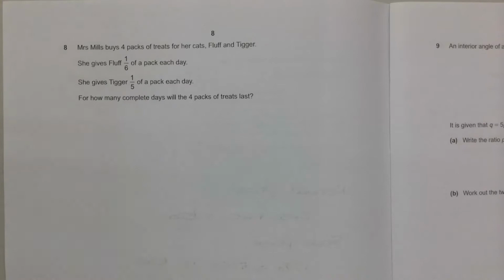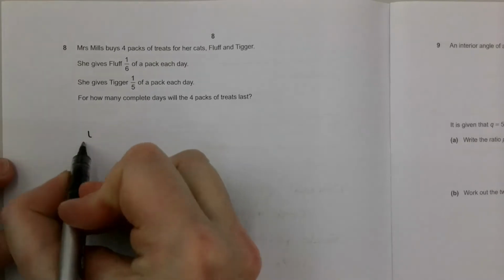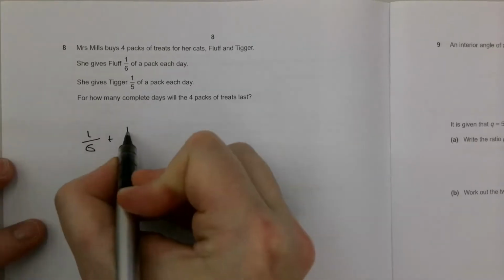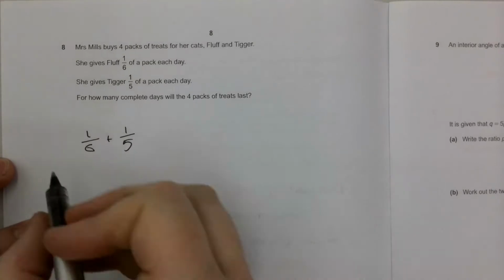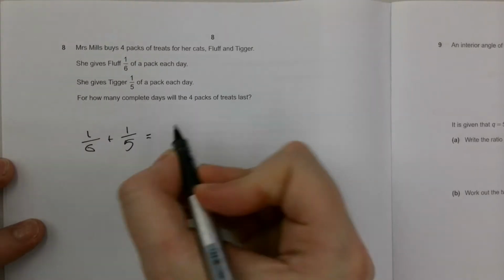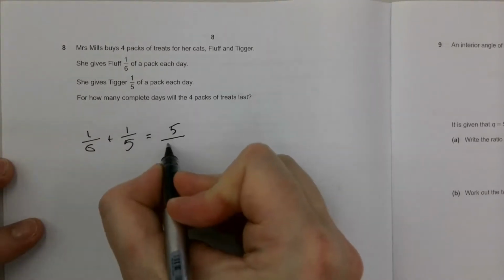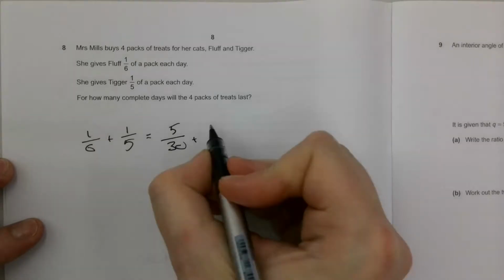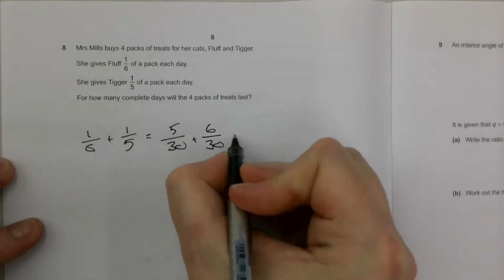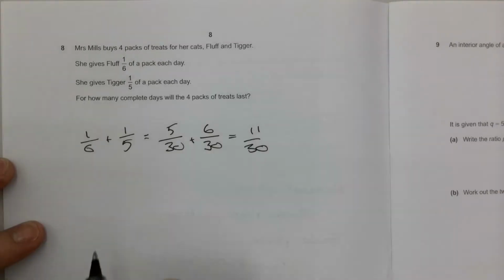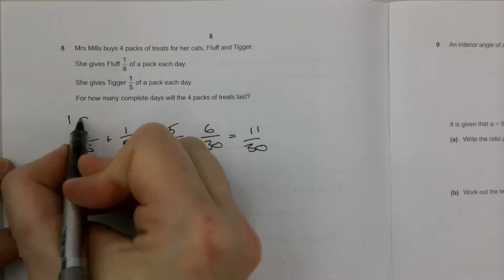Well, first of all, let's see what fraction of a packet Fluff and Tigger, when put together, eat in a day. 1/6 plus 1/5. Well, we need to have a common denominator. That's going to be 30. So we're going to be doing 5/30ths plus 6/30ths, which is 11/30ths. So that's 1 day.